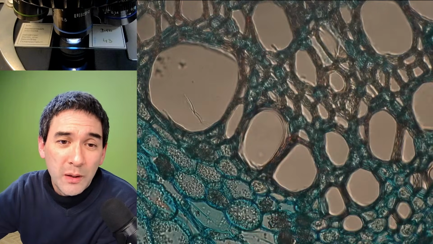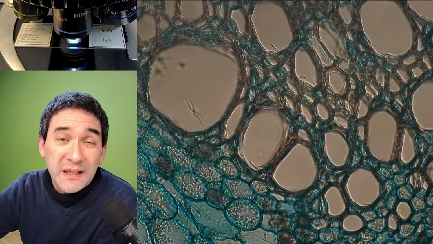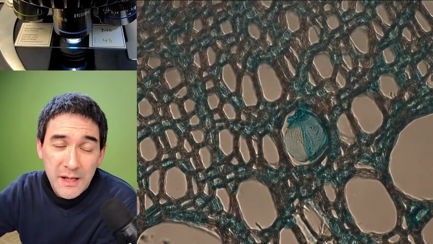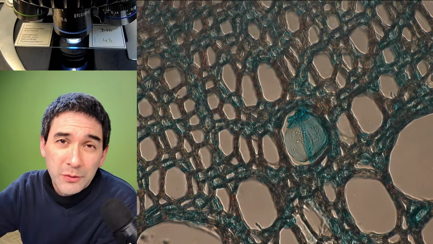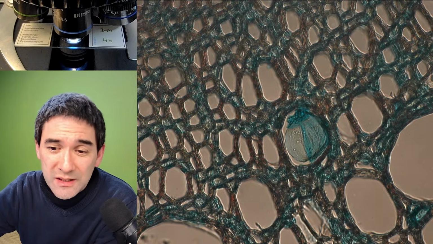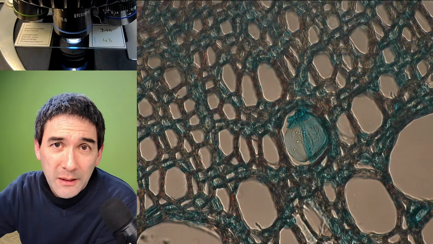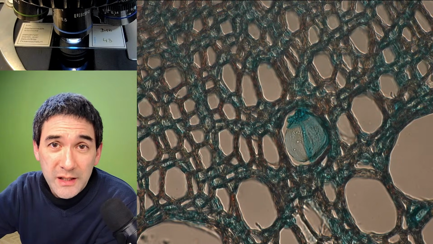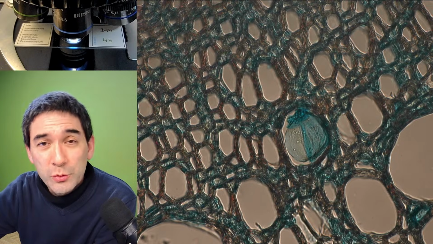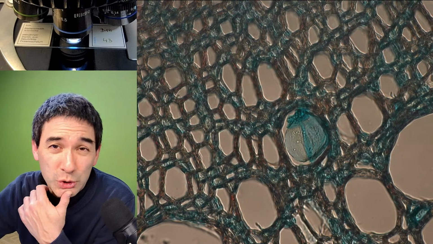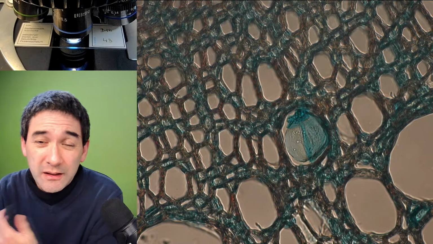What can happen, and I've mentioned this already several times before, is when people are not careful with their oil immersion procedure. This can actually be a problem because sometimes people rotate their non-oil immersion objective, like the 40 times objective, into immersion oil. You shouldn't do that. Then you have to clean it, right?